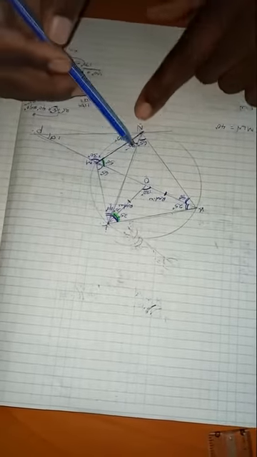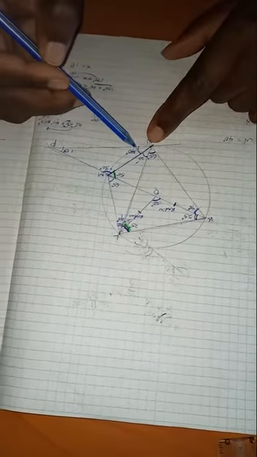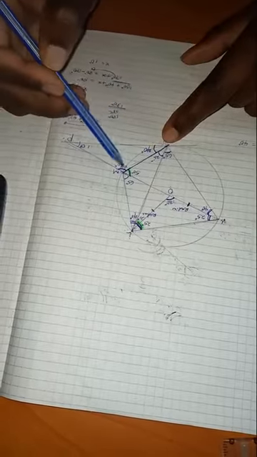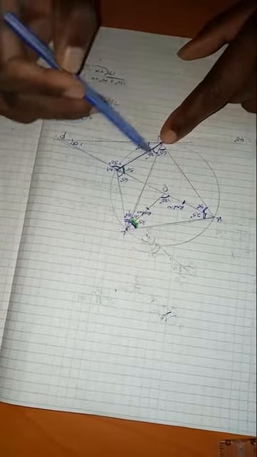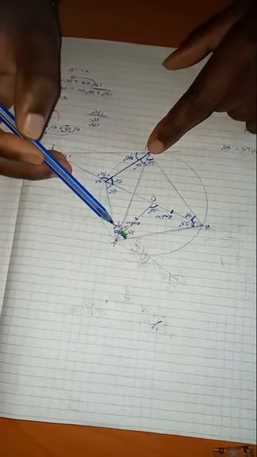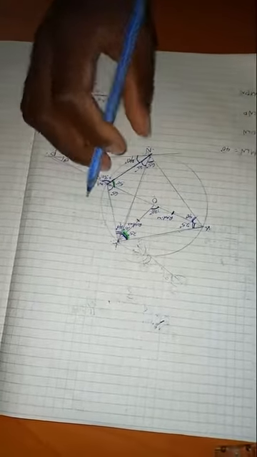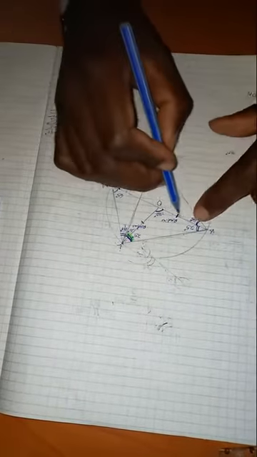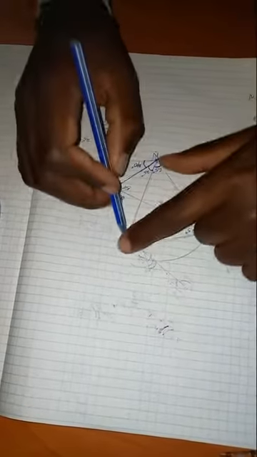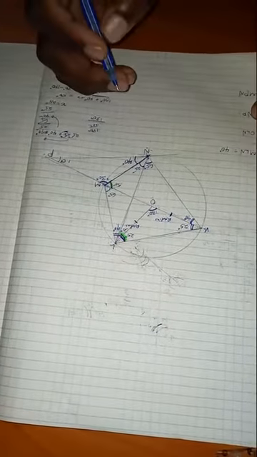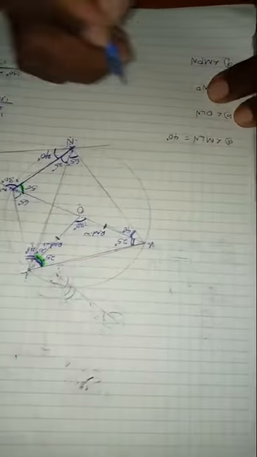For example, you can say that the angle between a chord and a tangent is equal to the angle subtended by the same chord. Or you can say that a chord subtends equal angles at the circumference. Any of those properties is correct.